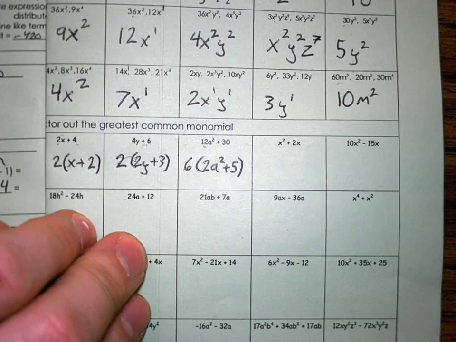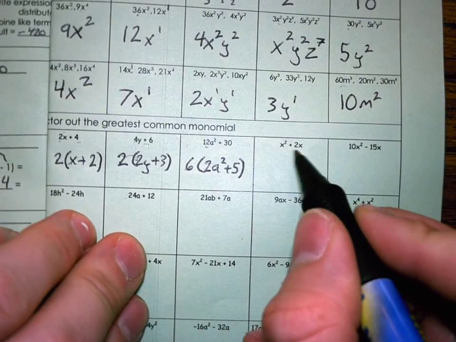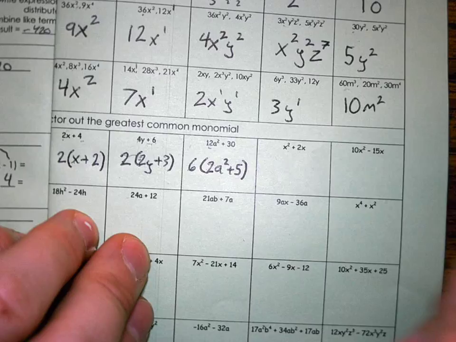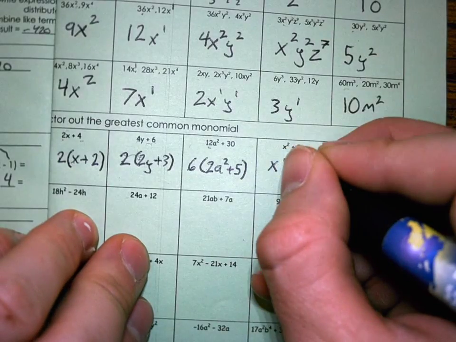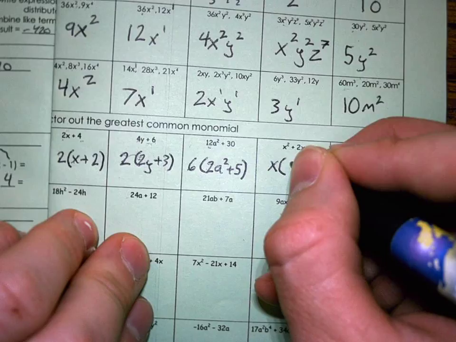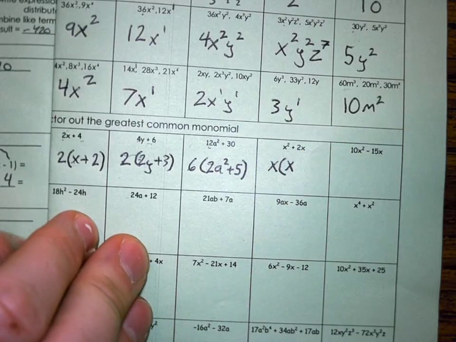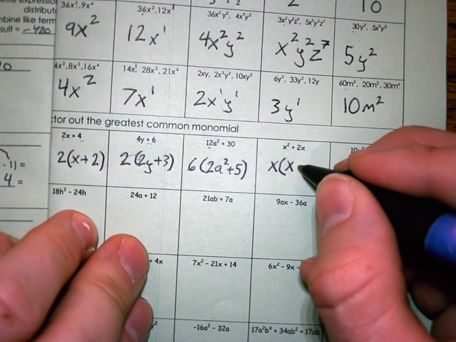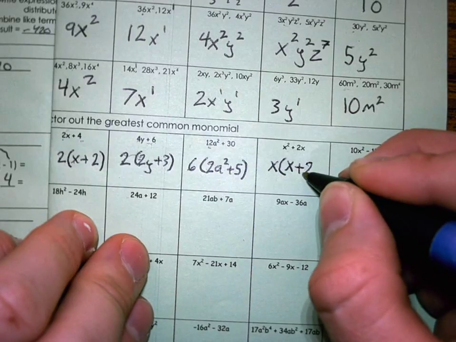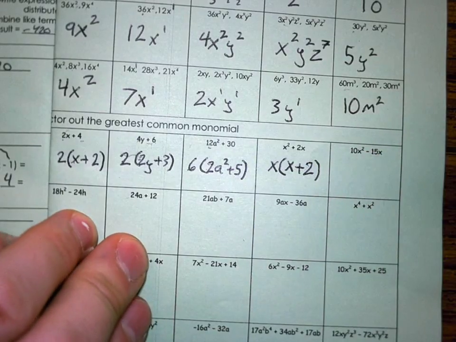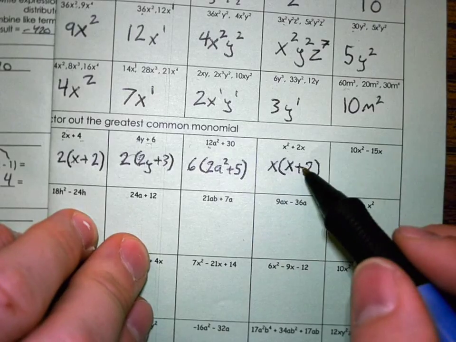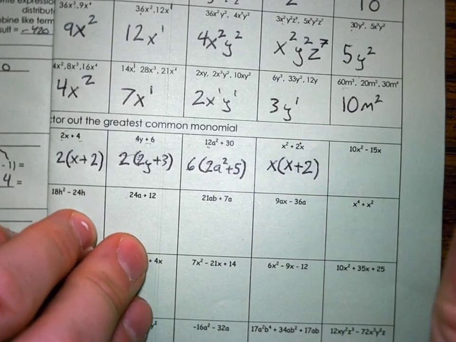Okay. What comes out of both of these? X. X squared divided by x would just be x. 2x divided by x is 2. If I distributed, I would get the same thing I started with.